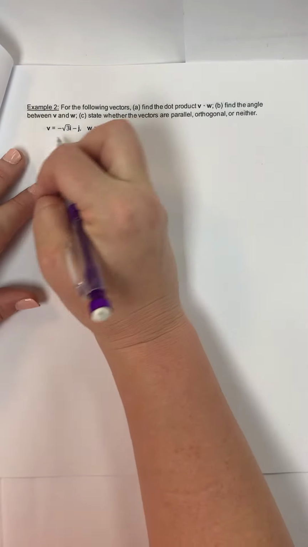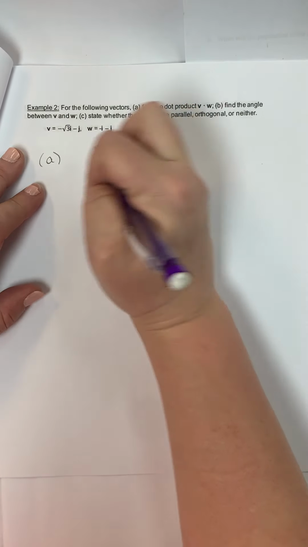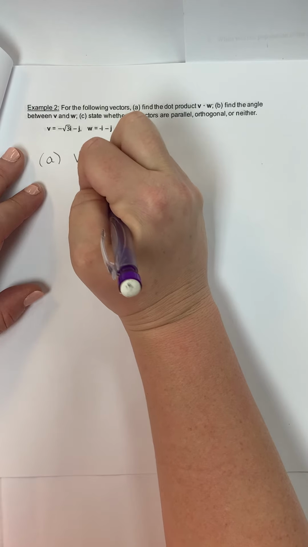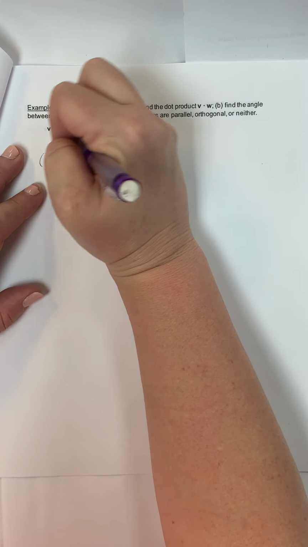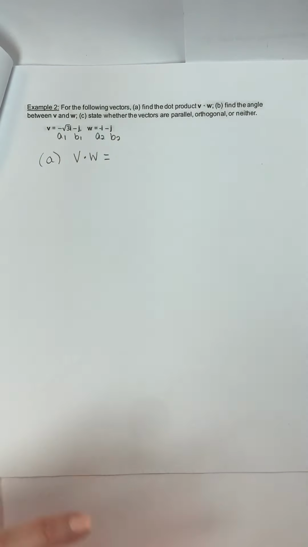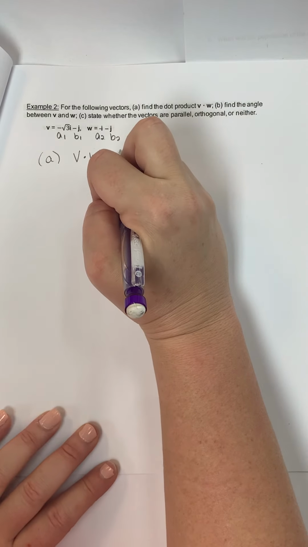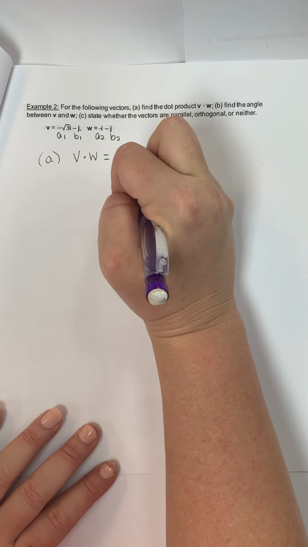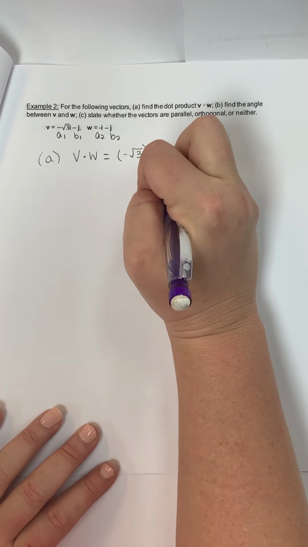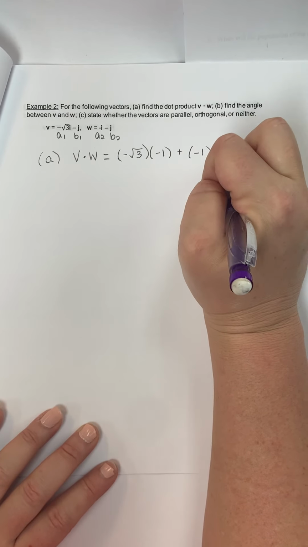Okay, example 2. Same directions here, 3 parts. Here's my first vector, here's my second vector. I'm going to jump on in and do my dot product. I do like to label them, so I'm going to do A1, B1, A2, B2. You can always do X1, Y1, X2, Y2. Now I'm going to have A1 times A2 plus B1 times B2.